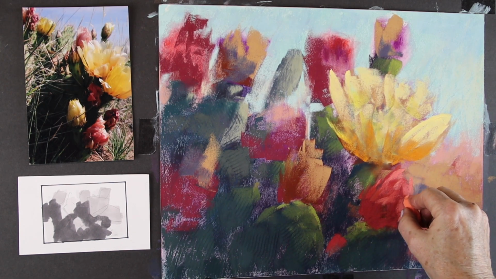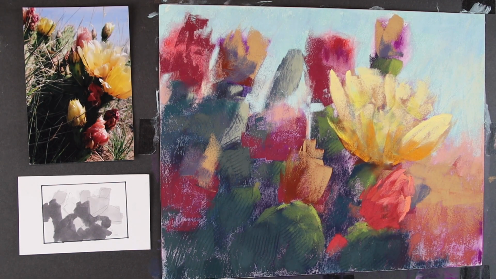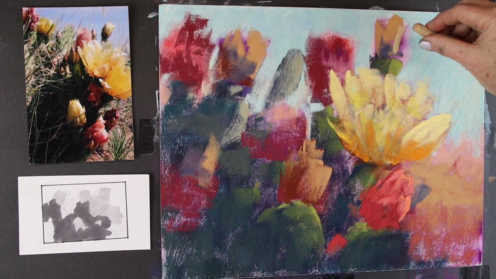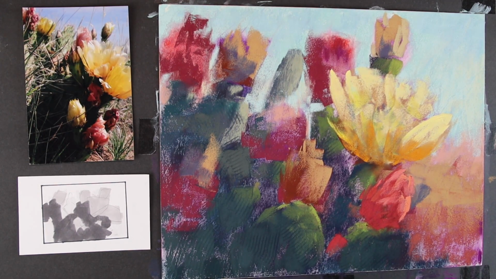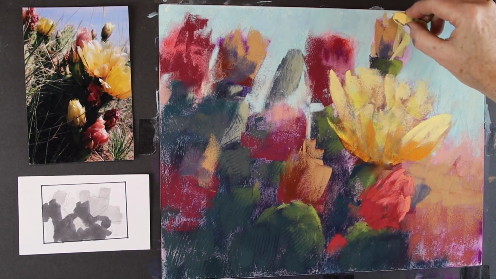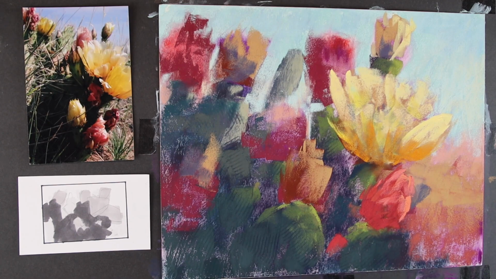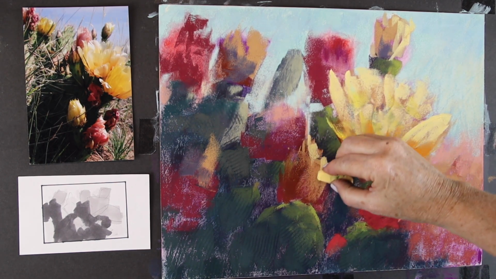I can hit it with an even more intense, and that's what's really going to make it feel like it's got sunlight on it. Again, I don't want to spend too much time. I just want to make a few marks and move on. We've got this flower up here. I'll go back in with my yellow. Oops. And we have sunlight hitting this guy over here.